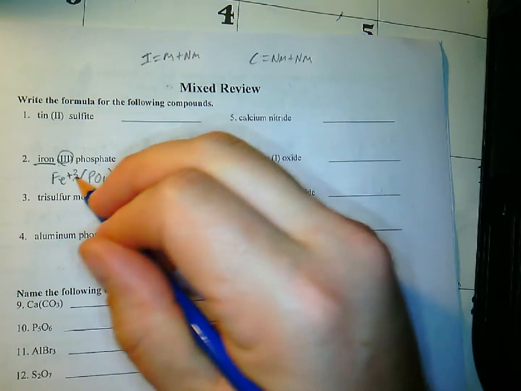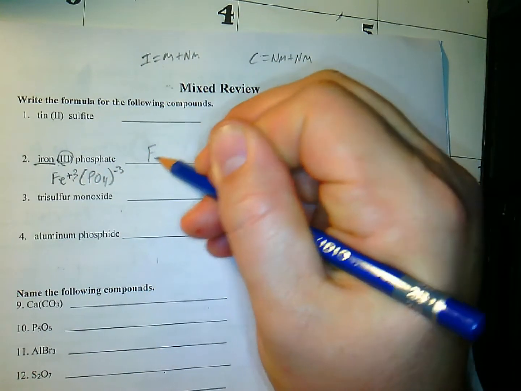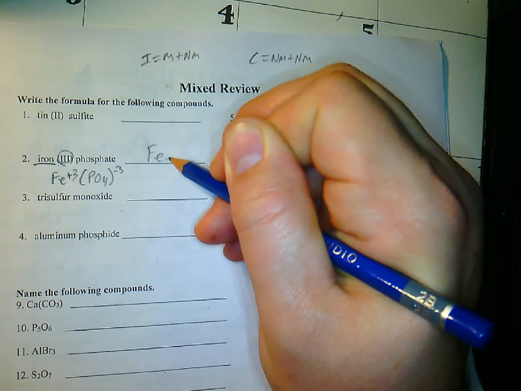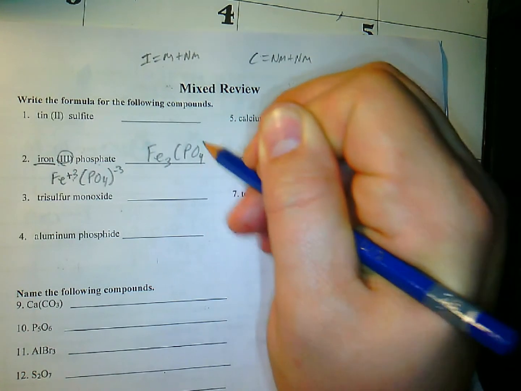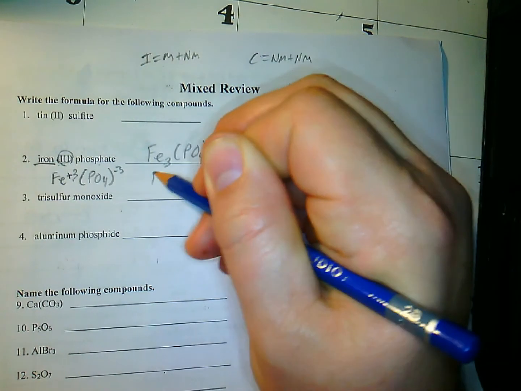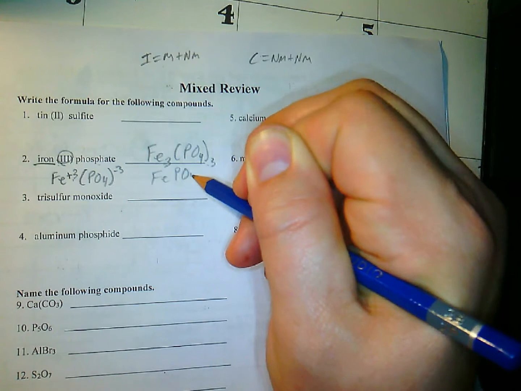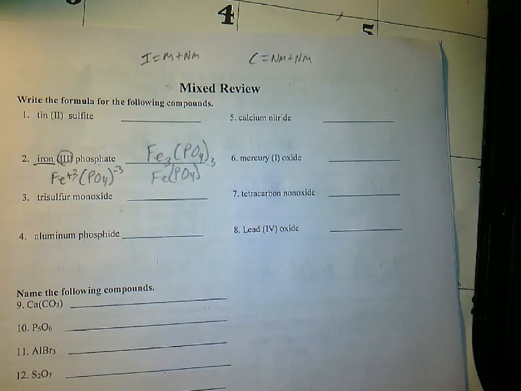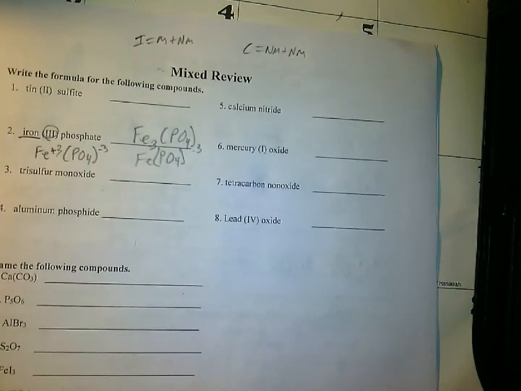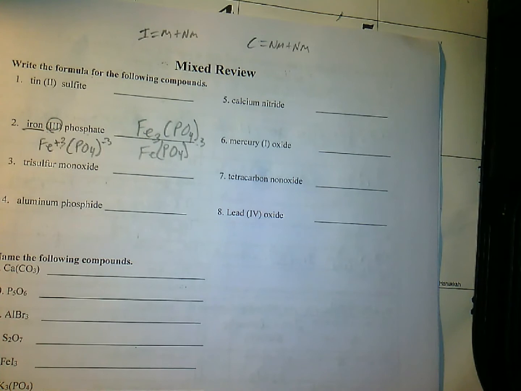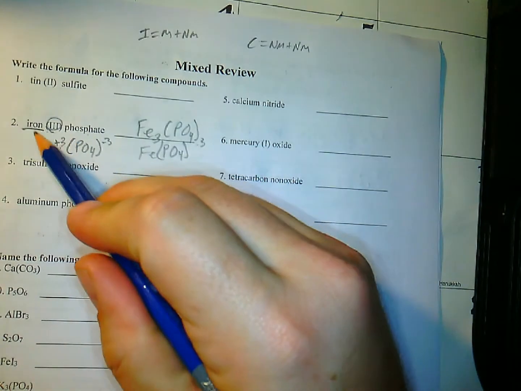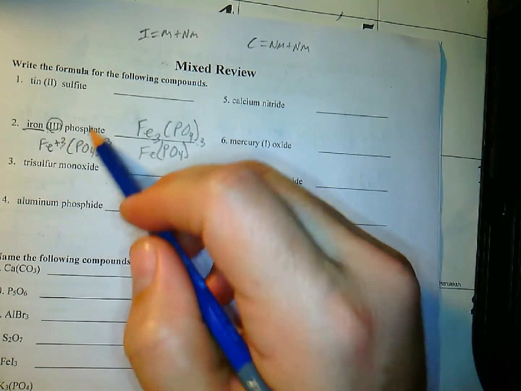Because the charges are the same, they'll be reduced. And so that'll be reduced down to FePO4. So that's ionic because you have a metal and a non-metal or an anion.